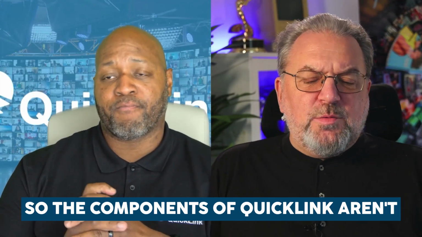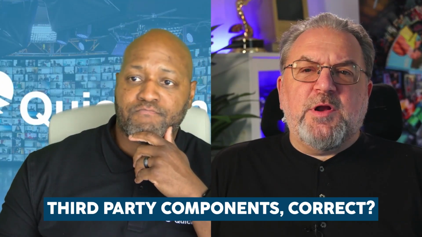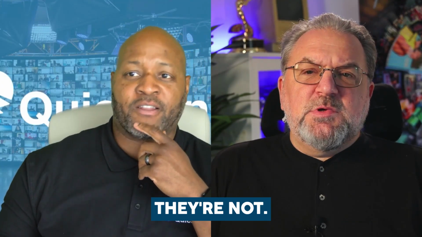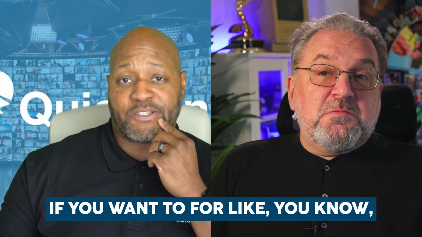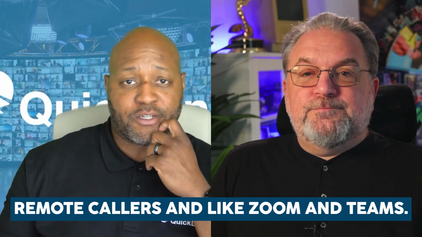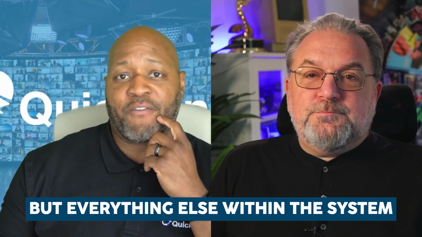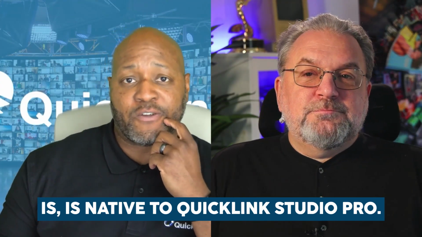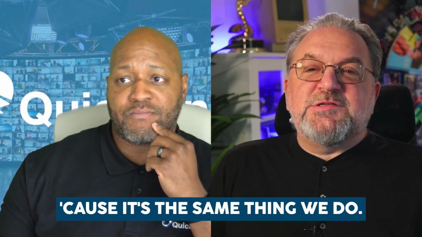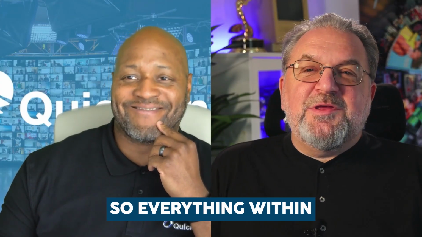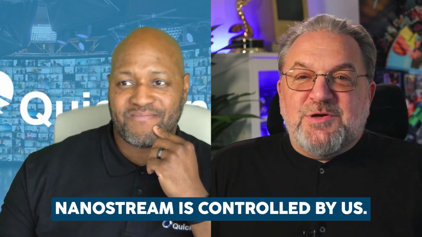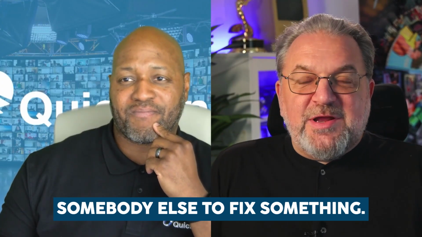So the components of QuickLink aren't third-party components. Correct, they're not. You can bring in third-party components if you want to for remote callers, like Zoom and Teams, but everything else within the system is native to QuickLink Studio Pro. That's interesting because it's the same thing we do. Everything within nanoStream is controlled by us. We don't have to call somebody else to fix something.